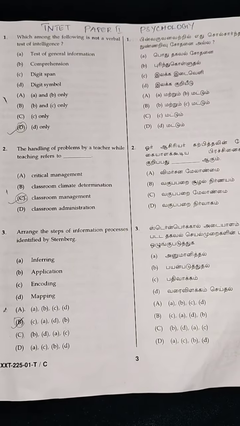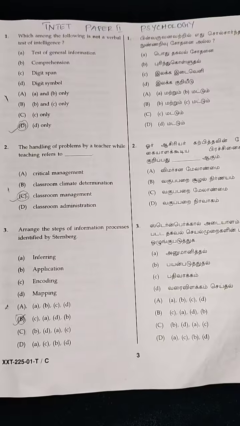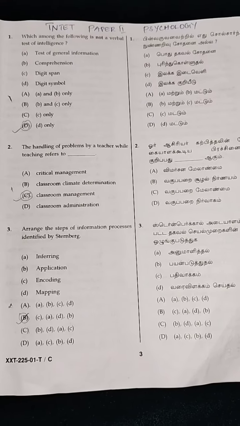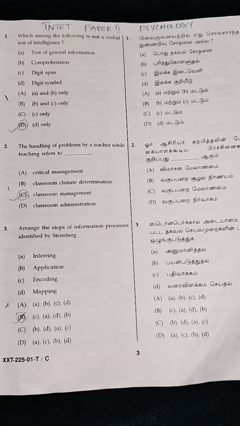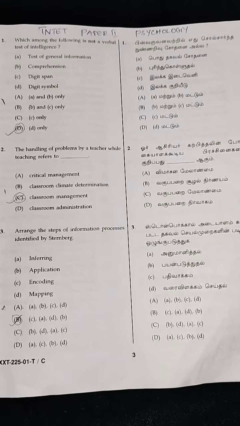1. Which among the following is not a verbal test of intelligence? The answer is D only, digital symbol. 2. The handling of problems by a teacher while teaching refers to dash. The answer is option C, classroom management.